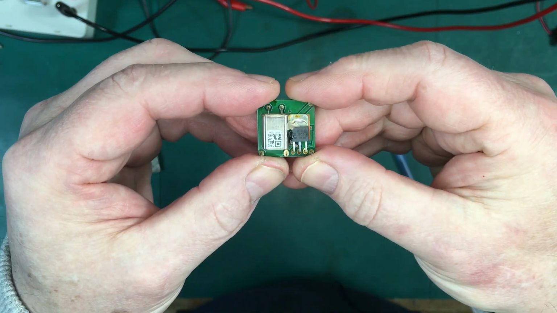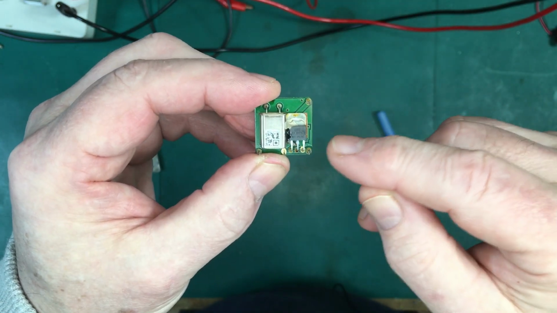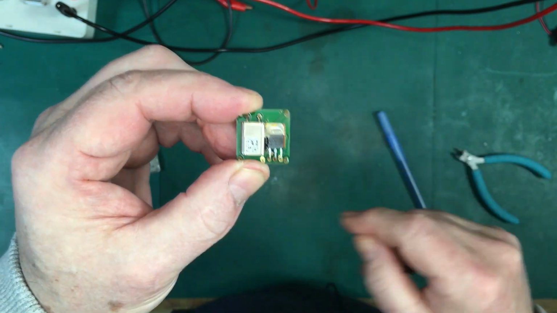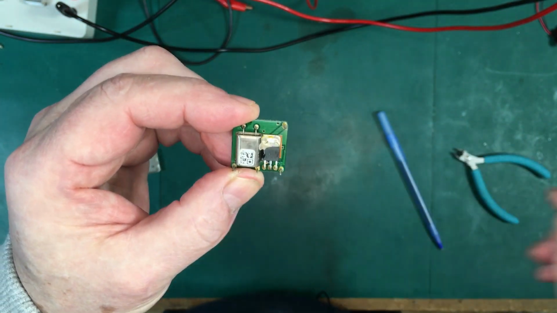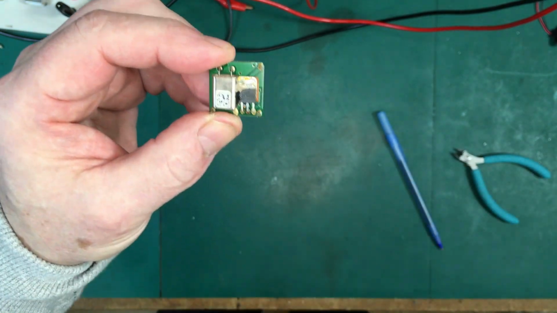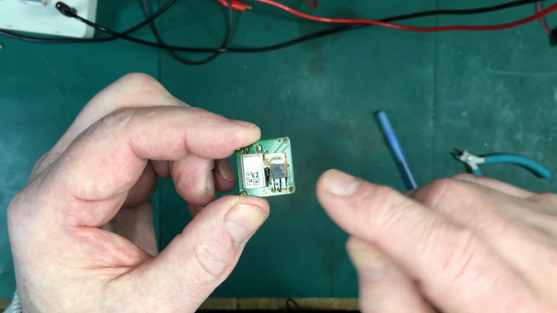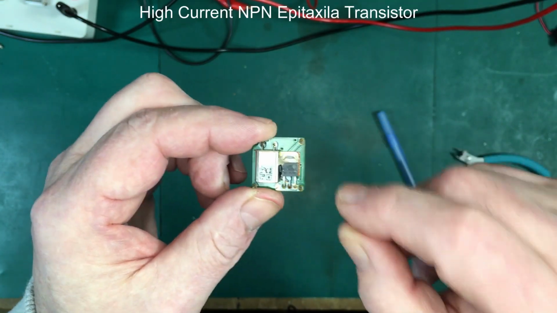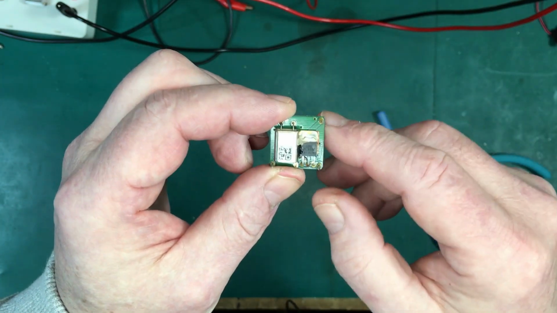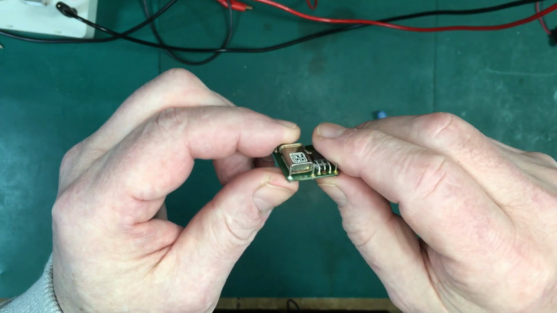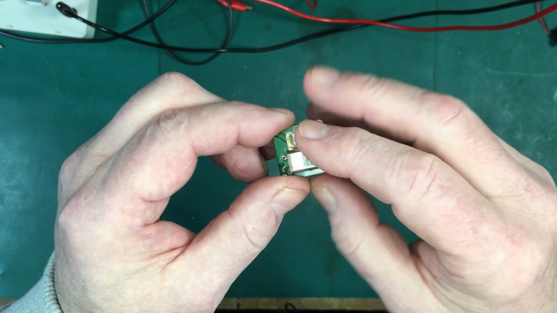So I haven't had a look at this. Hold on one second. Let me have a look at this, and I'm going to look it up online as we're here, so I can have an idea of what this is. So it turns out that this is a high current NPN epitaxial silicon transistor. So that's what that is. And this, of course, is just a 10 megahertz crystal.